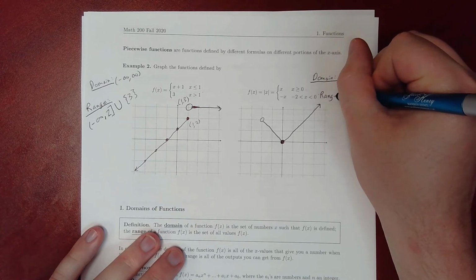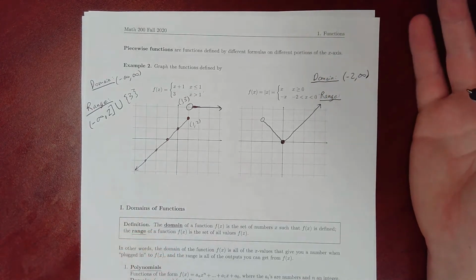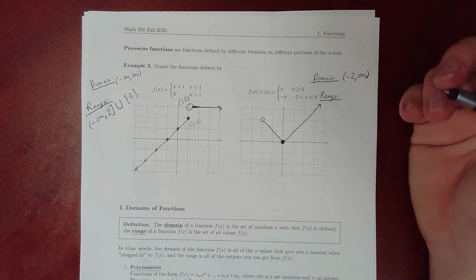As for the range, these are the output values, the y values. Take a moment and see if you can get it. Okay, I'll give you a moment.